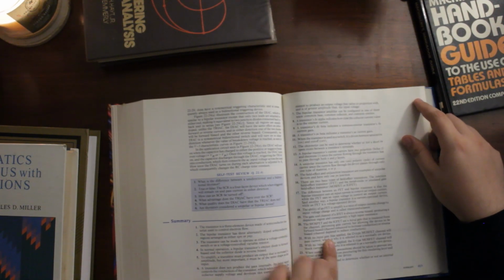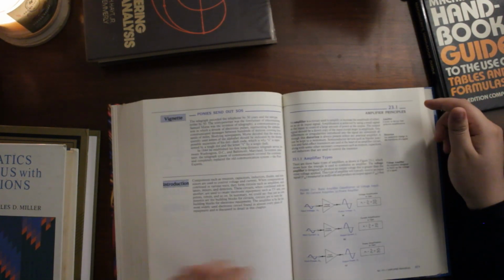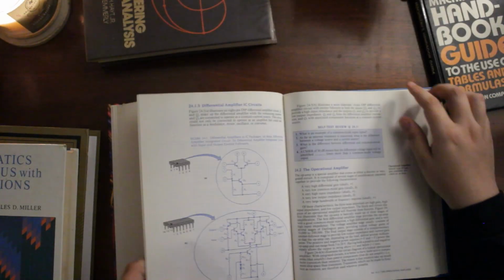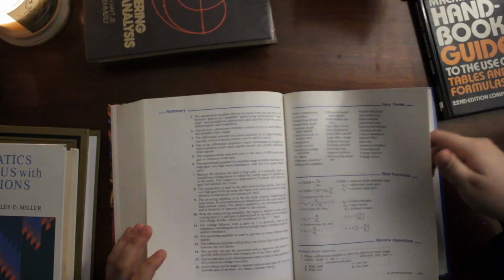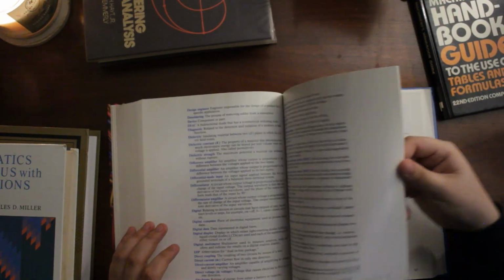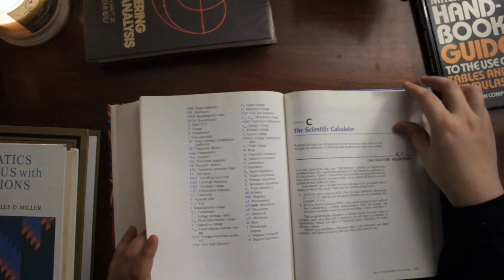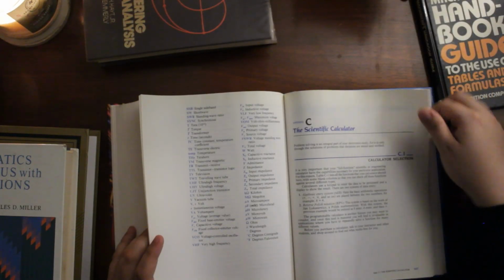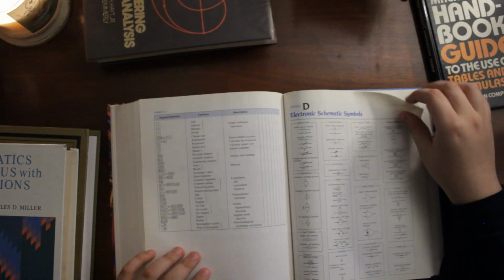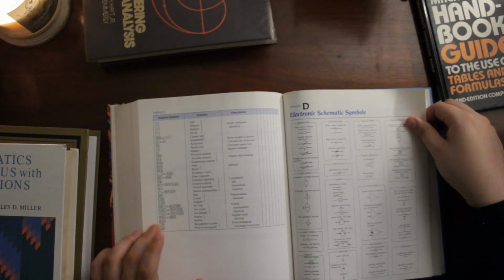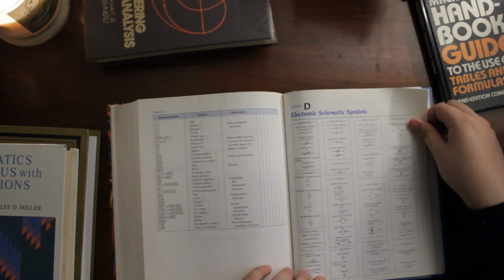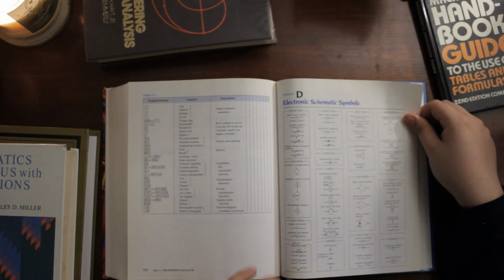Let's talk about MOSFETs. I keep thinking MOSFETs are like a newer kind of thing. I'm thinking of something else. It's like a version of a MOSFET, but yeah, scientific calculator. What the heck? Oh, it's even explaining this. Wow. The electronic schematic symbols. You can see that.